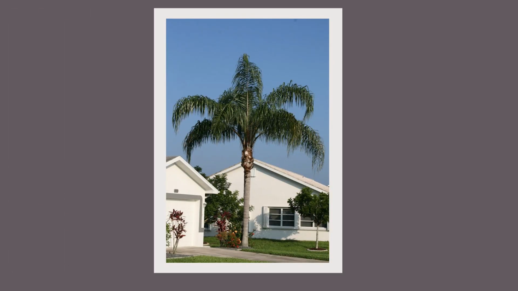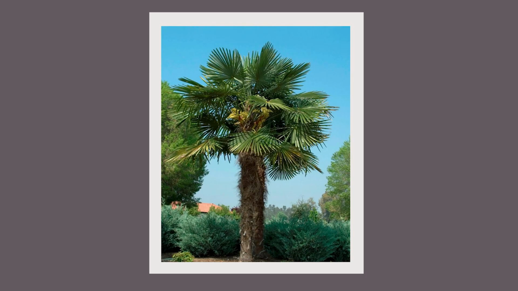Queen palm or king palm, I think that's a queen. That's same type of thing, fountain. Here's another one, California fan palms. And that's the basic different shapes or crown types that you're going to find.